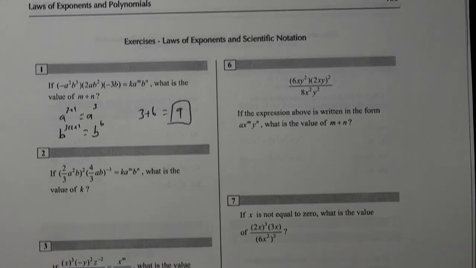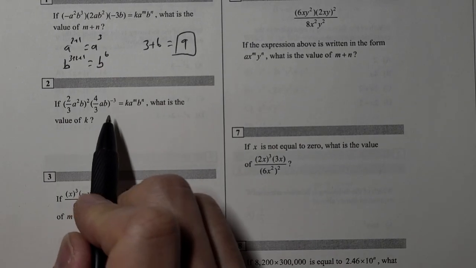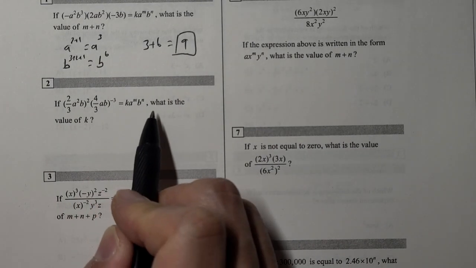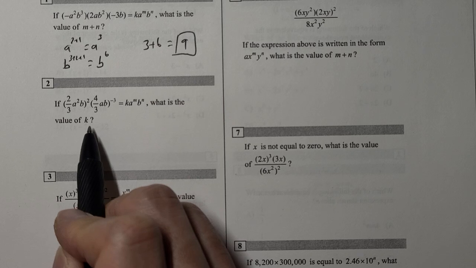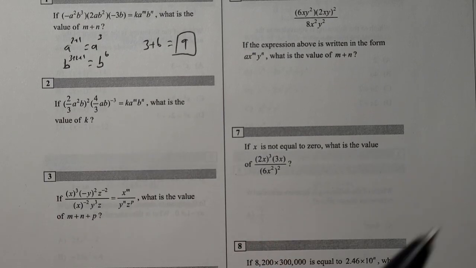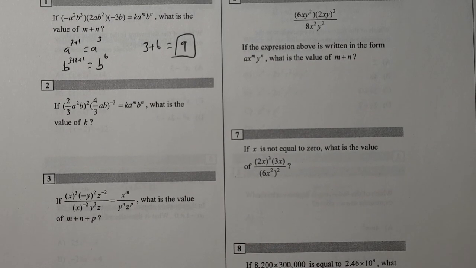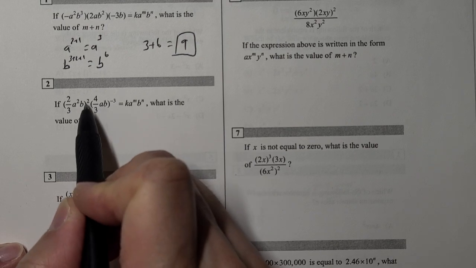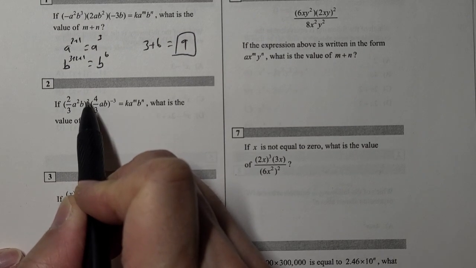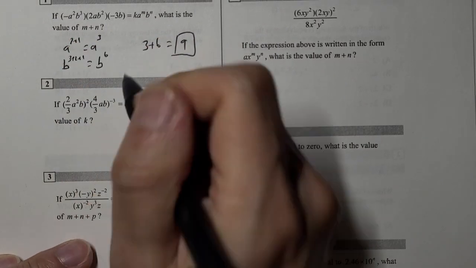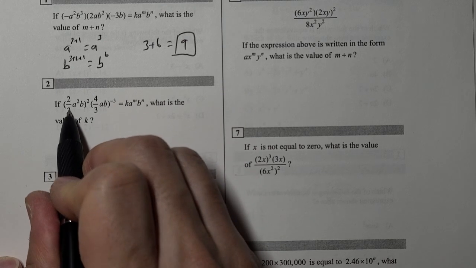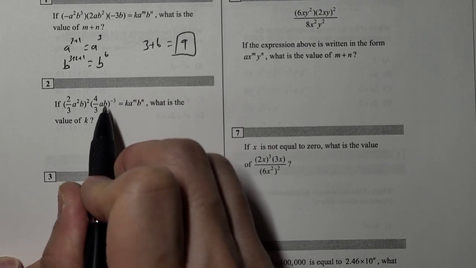All right, number 2, we have this one. This is pretty much the same type of problem. As you can see, what is the value of k? We're interested in k this time. So go ahead and try this one. We need a property where we distribute this exponent to each of the terms. For k, we're only interested in the constant, not the a to whatever power or b to whatever power.